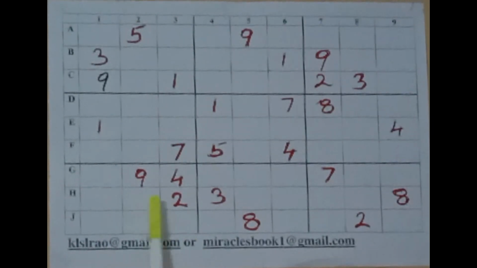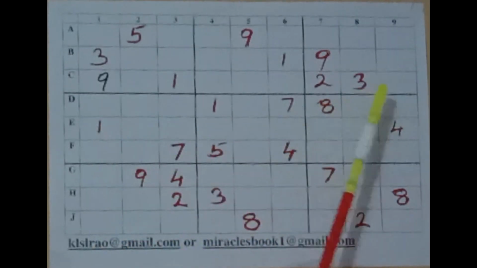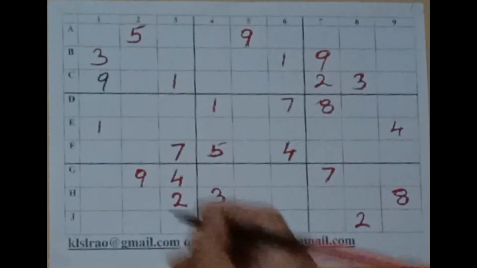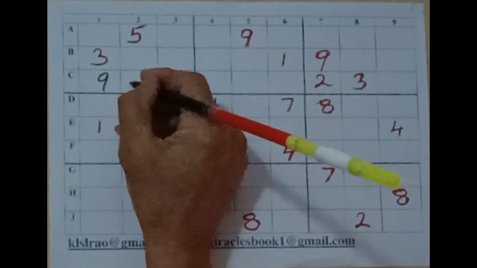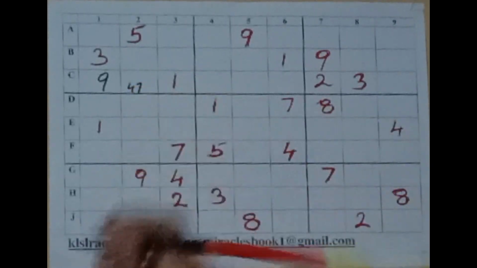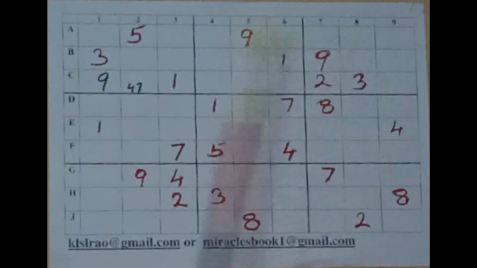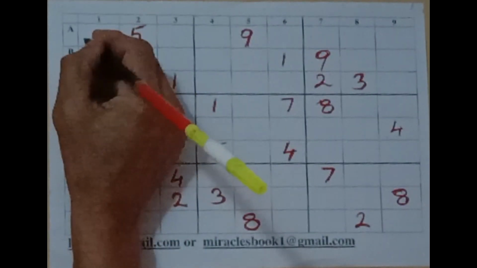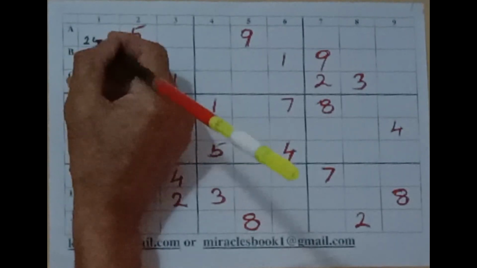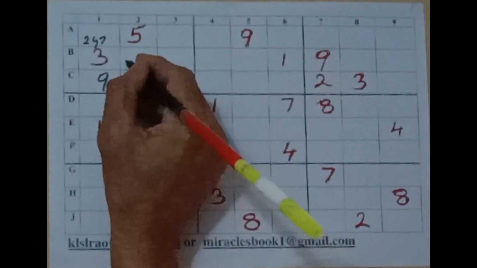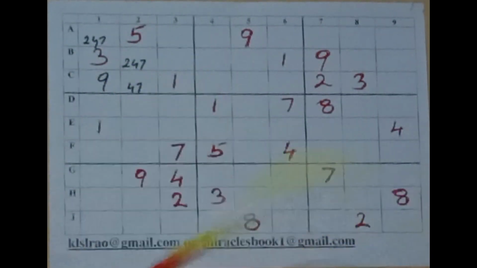Okay, now let us mark these three numbers here, 2, 4 and 7. We have 2 there, therefore 4 and 7 here. No cross checks are 2, 4 or 7 there, therefore all three numbers here, 2, 4 and 7.